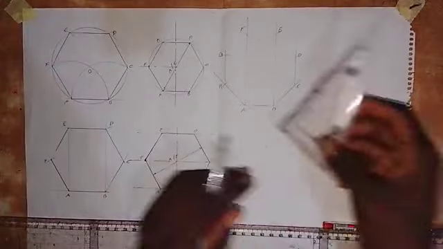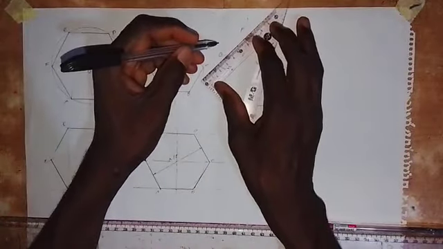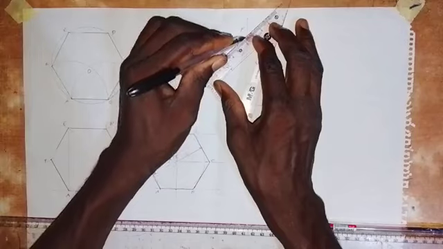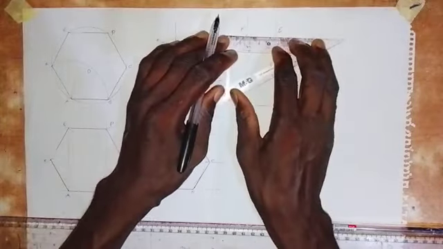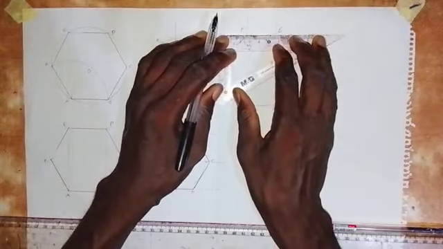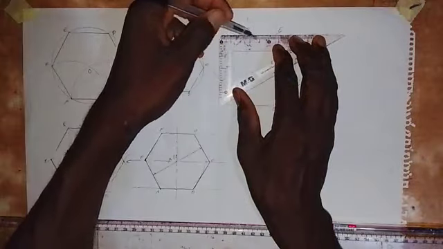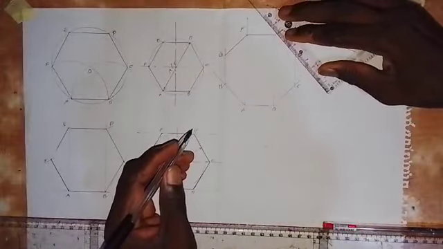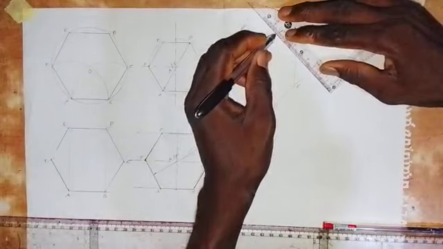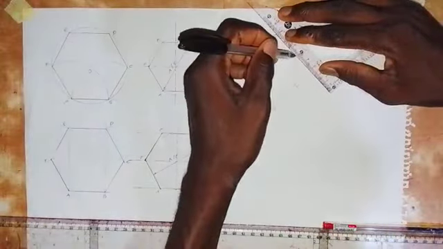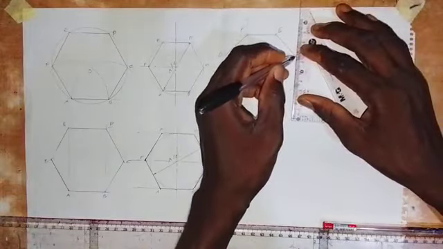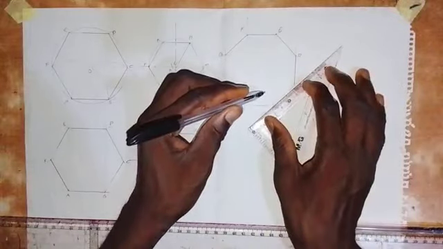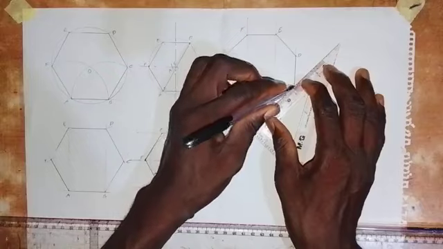So what we are to do now is to join GF together with a thick line like this. Then we join EF with a straight line. Then we join DE together with a straight line. So we have this, and then make the line CD a thick line, and make the line BC a thick line like this.